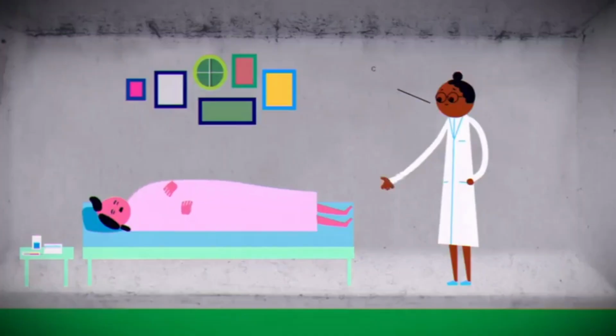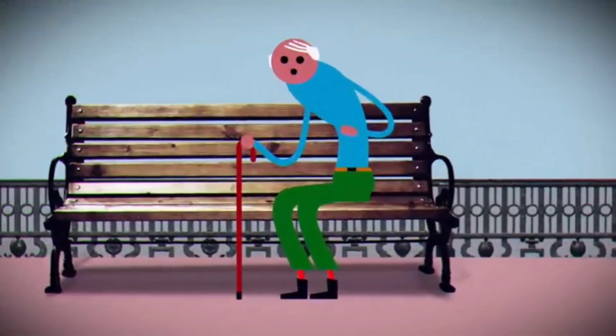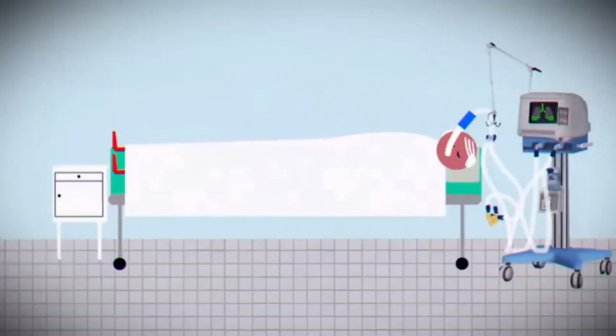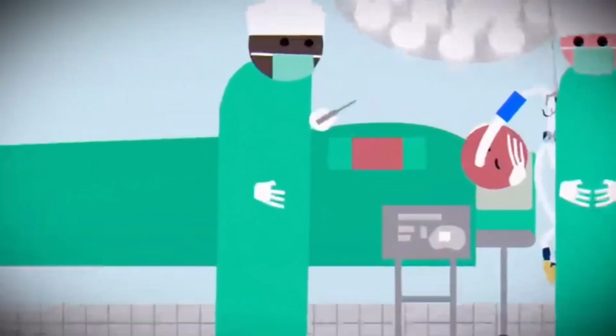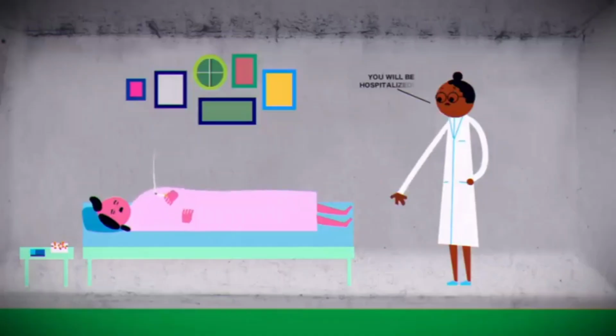Otherwise healthy adults can often manage pneumonia at home, but for some groups, pneumonia can be a lot more severe, requiring hospitalization and oxygen, artificial ventilation, or other supportive measures while the body fights the infection. Smoking damages the cilia, making them less able to clear even the normal amount of mucus and secretions, let alone the increased volume associated with pneumonia.